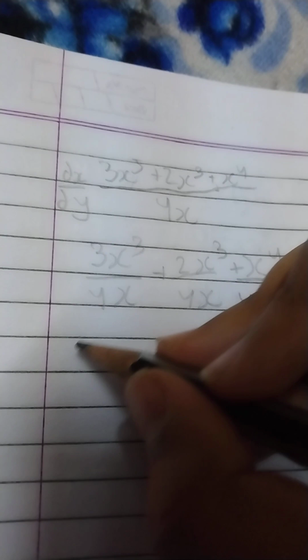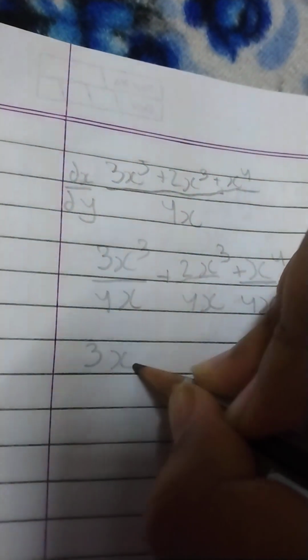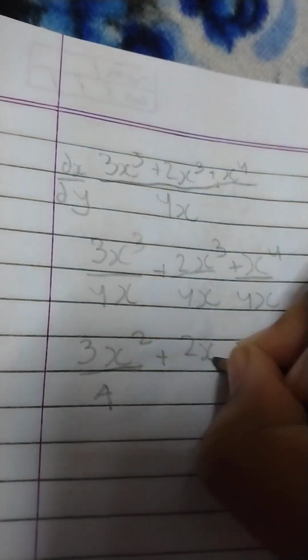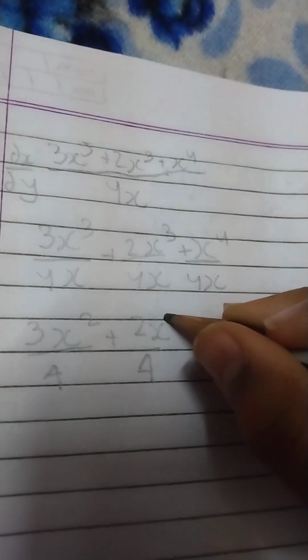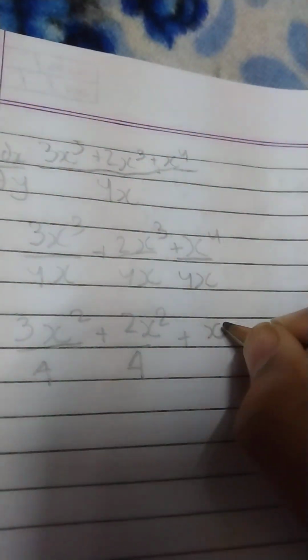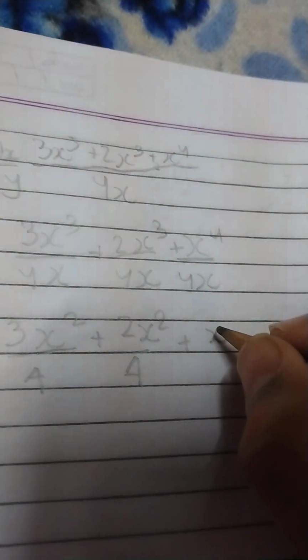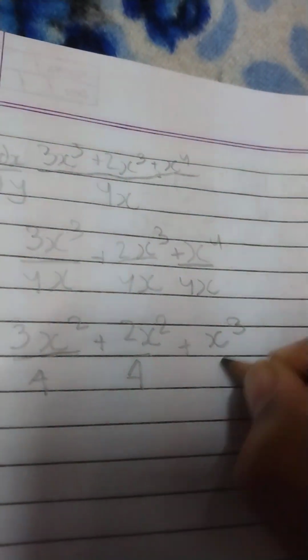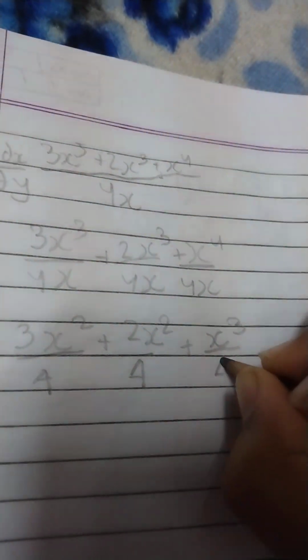Now, we get 3x squared by 4 plus 2x by 4 plus x3 by 4.